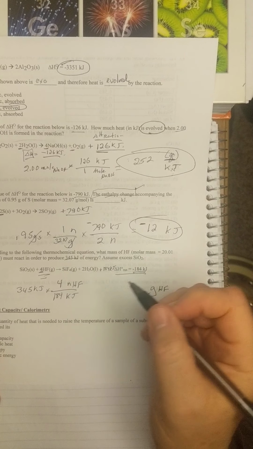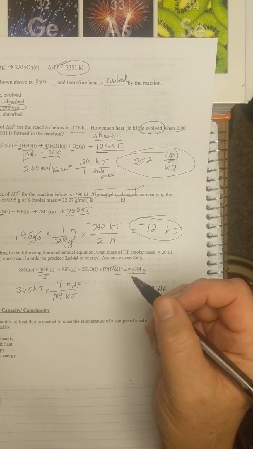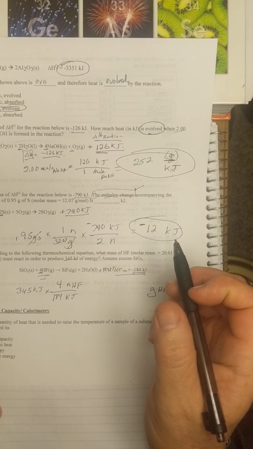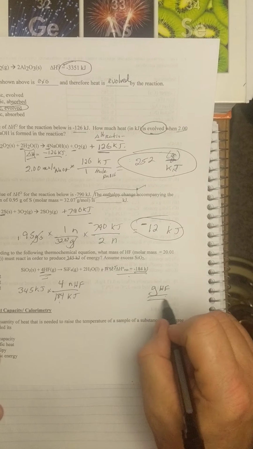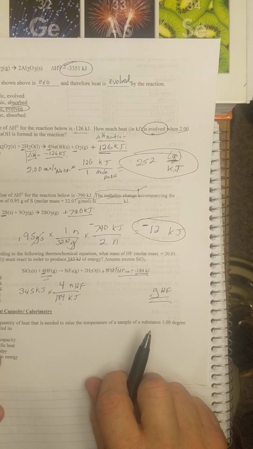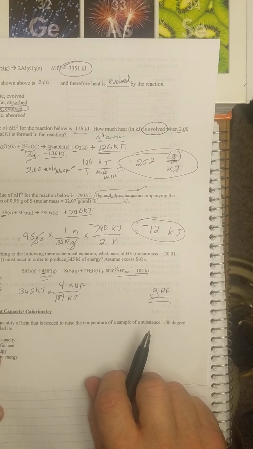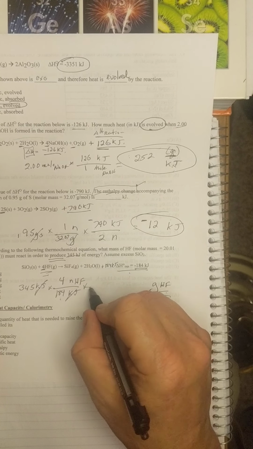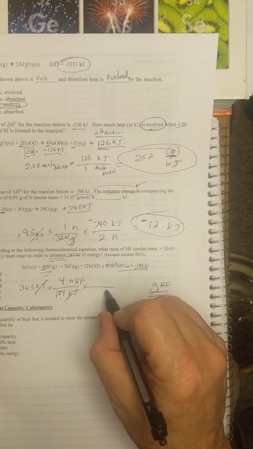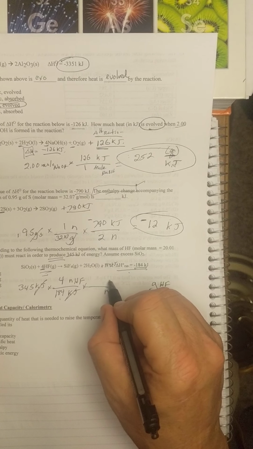184 kJs. Now, this is why I don't like messing around with the signs, because if I put a negative in this, it's impossible to get a negative amount of grams. You notice it says to produce. That means it's exothermic, that it's coming out. So I don't really have to look at the sign on this one, or it really would mess me up, because you can't get negative grams.